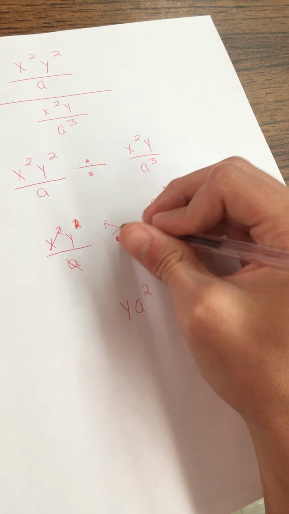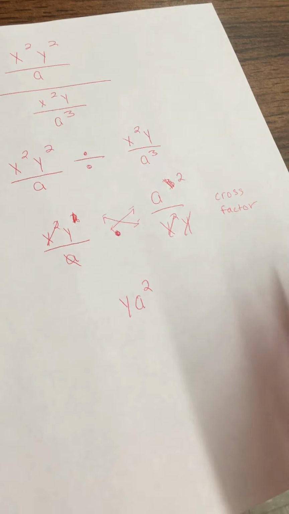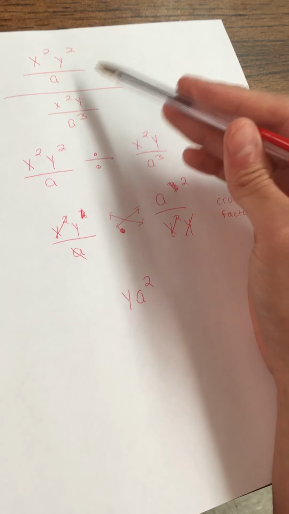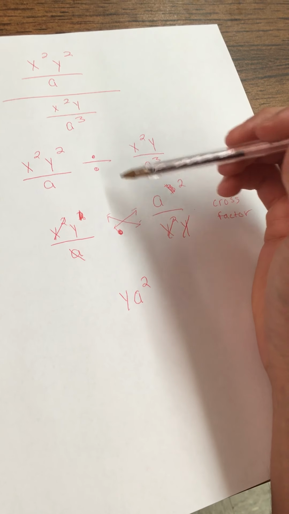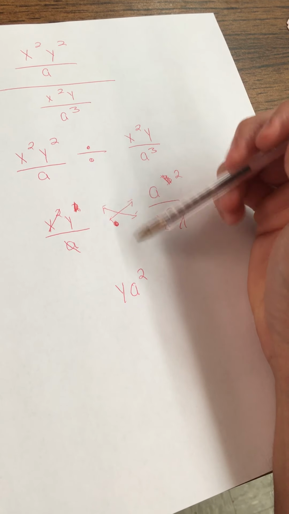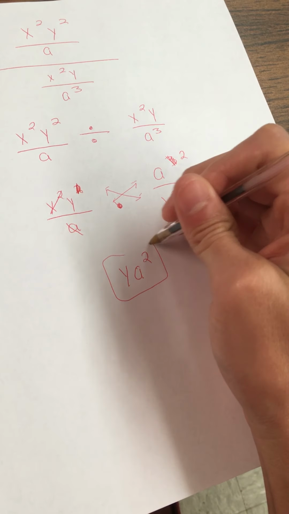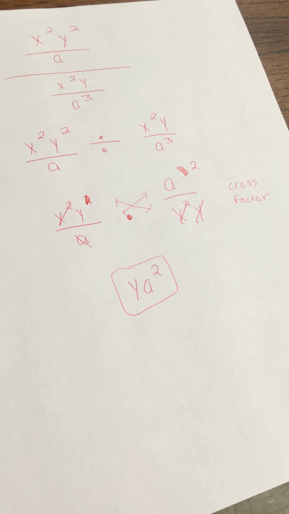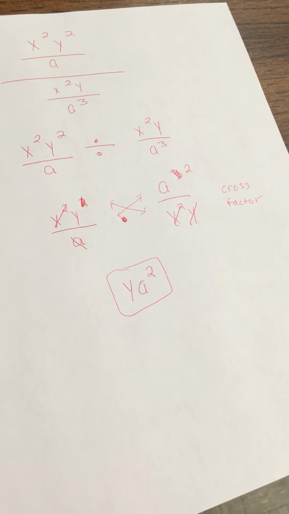We just cross-factored right here and eliminated almost everything simply by saying, look at this, all this stuff up here that looks really complicated. Well, I broke it down to make it look a little less complicated. Then I just simplified it. It's not too bad, okay? And that's our answer. Or it could be a squared times y. It doesn't matter. They're both the same thing, right?